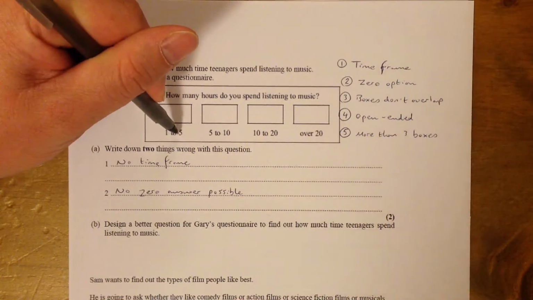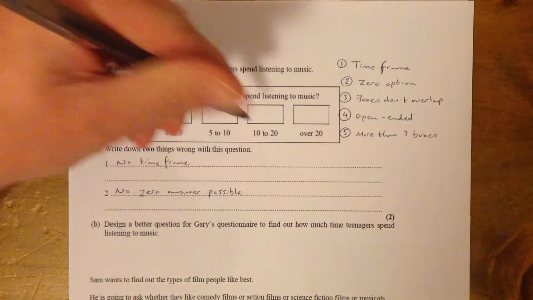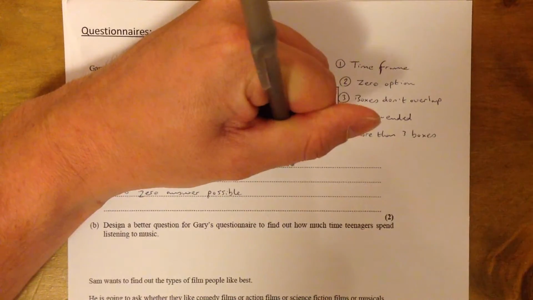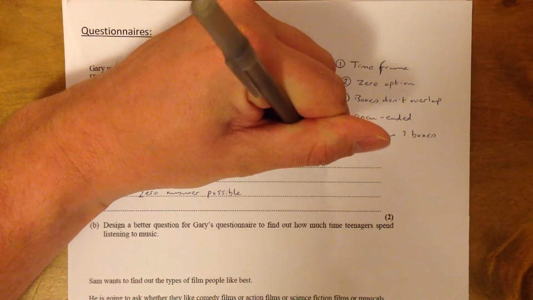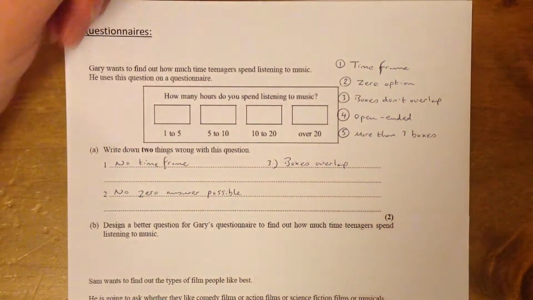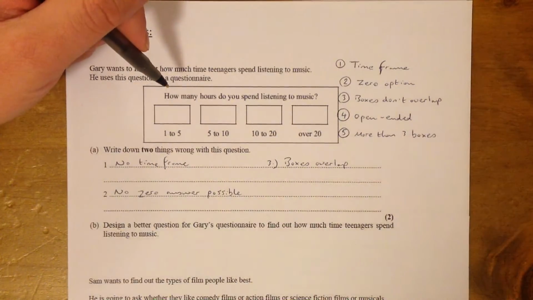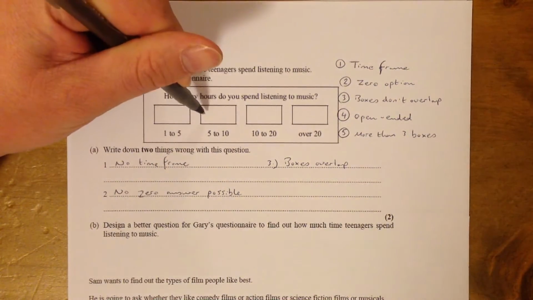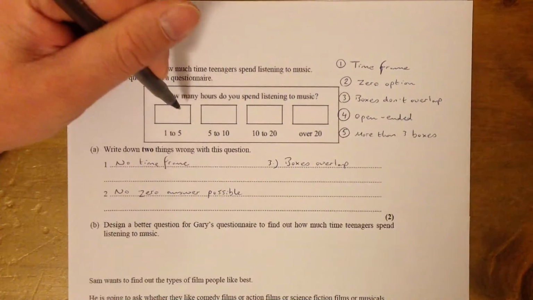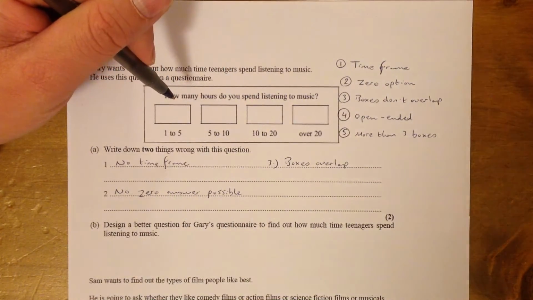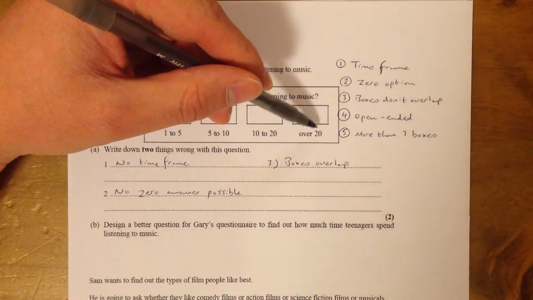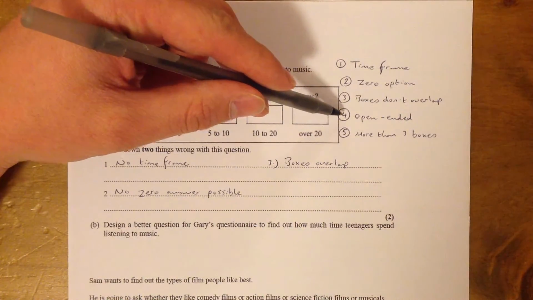We've got 1 to 5 and then we've got 5 to 10. So if we were asked for a third one, we could also say that the boxes or the options overlap. And by that, as I was saying to you earlier, if I said I wanted to listen to music for 5 hours exactly per week, I could tick the first box or I could tick the second box, and that's not something that we want in a decent questionnaire. So there's actually 3 things wrong with this one. His final box is over 20, so it kind of ticks this 4th one.